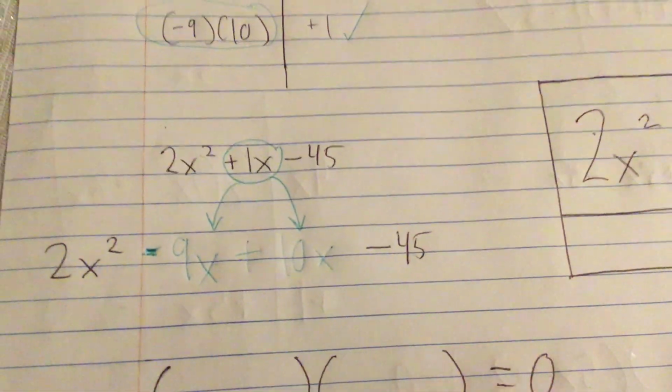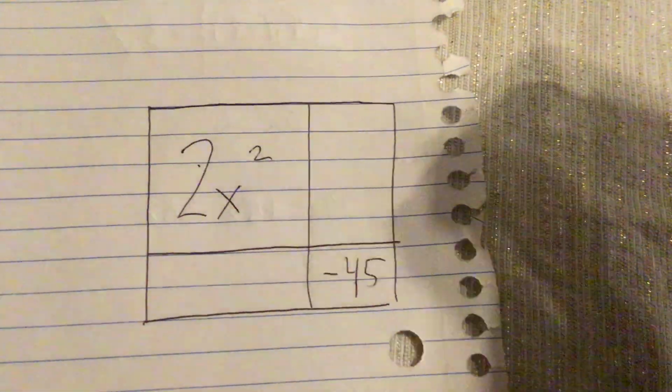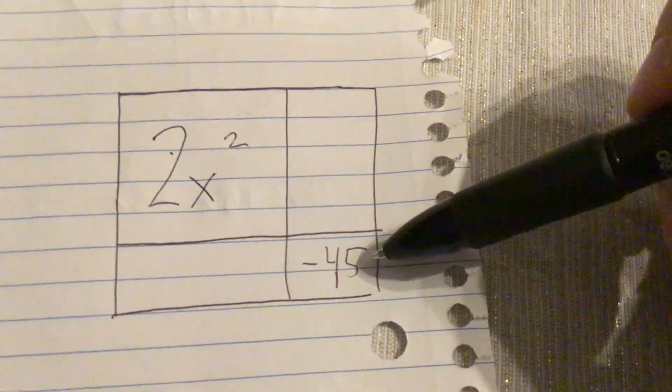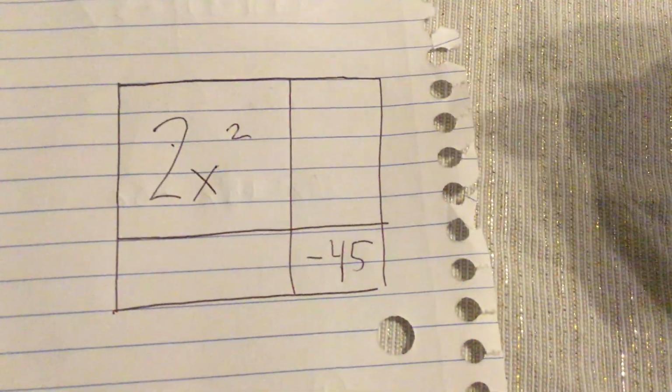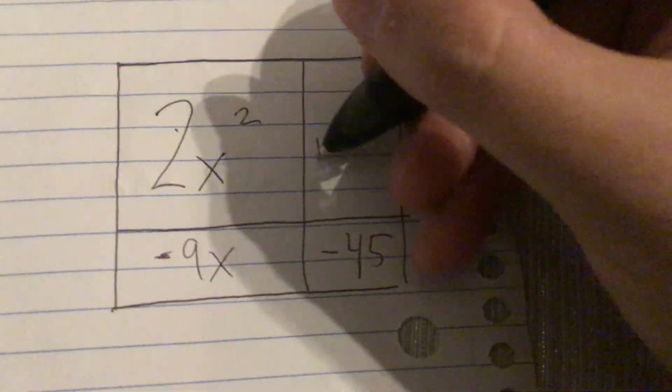So now, 2x squared minus 9x plus 10x minus 45. I've got 2x squared in the big fella, negative 45 in the little fella, and the split bx's go in the diagonals. So I'm going to put negative 9x over here and positive 10x over here.